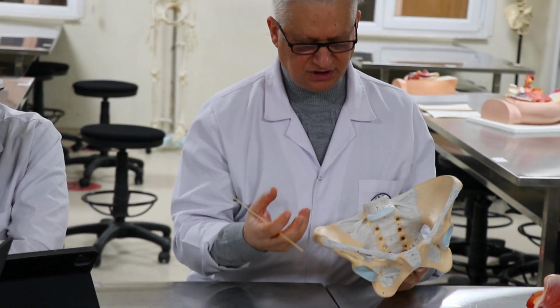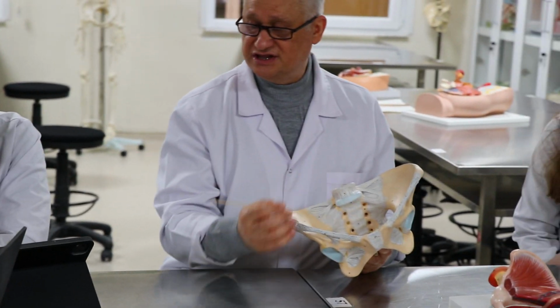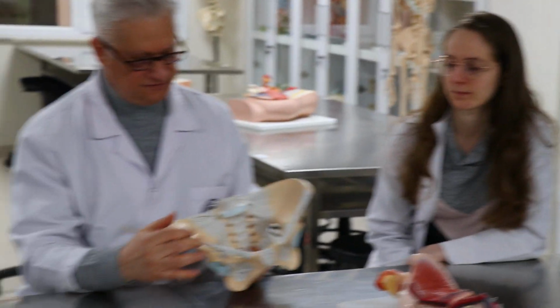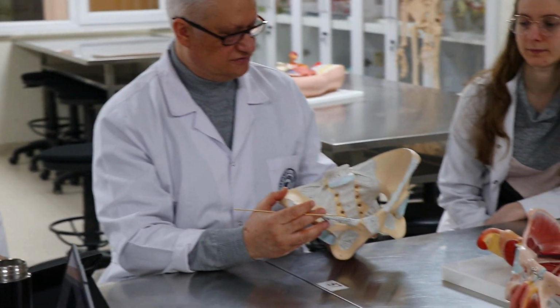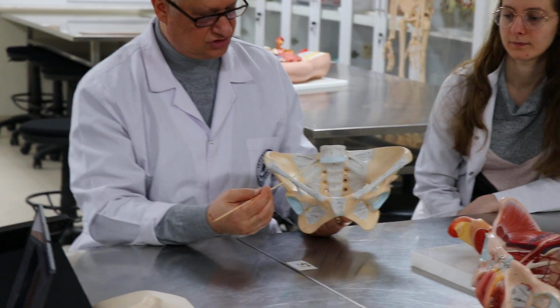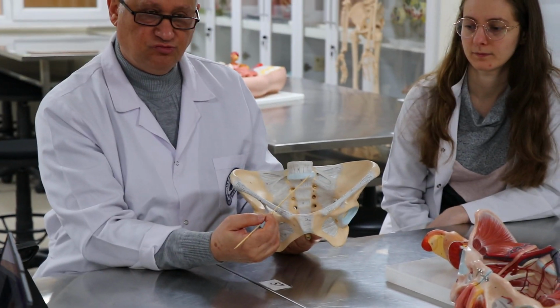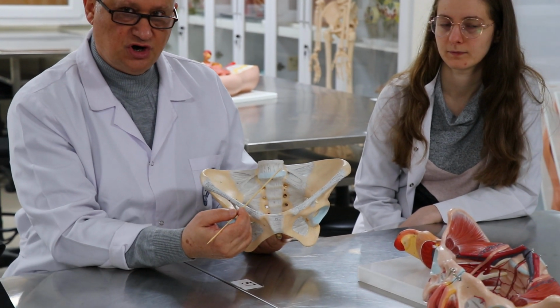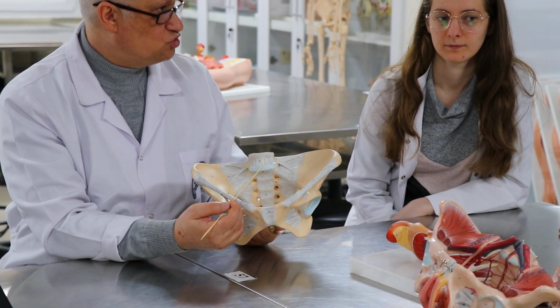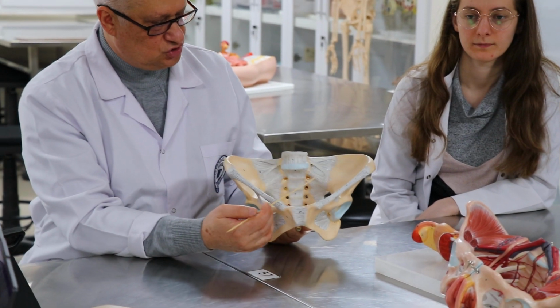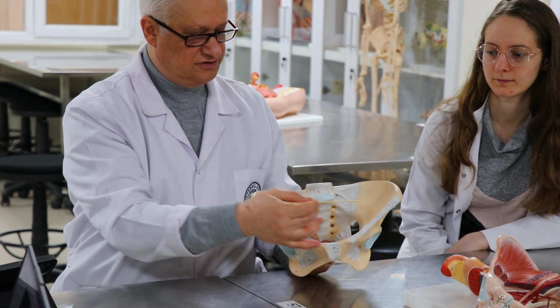The female reproductive organs, the viscera, are located in the cavity of this pelvis, and we have two cavities that make up the pelvis, right? You can tell me. We have greater and lesser, the true and false pelvis, right? So this is the true pelvis here. This is the false pelvis.